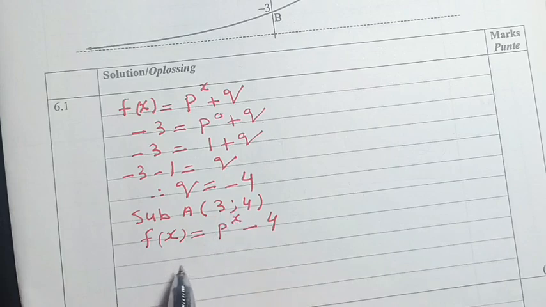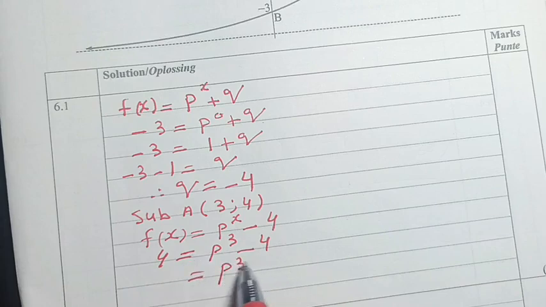Now for x and y, in place of x it's going to be 4 = p^3 - 4. When I switch the -4 over this side it becomes +4. So 4 + 4 is going to be 8, so 8 is equal to p^3.